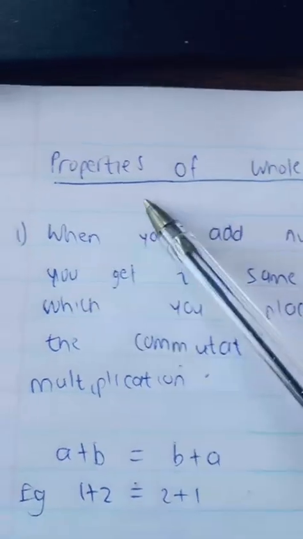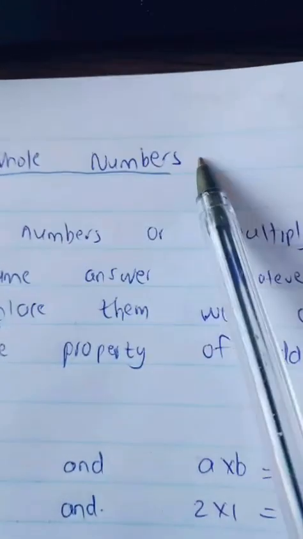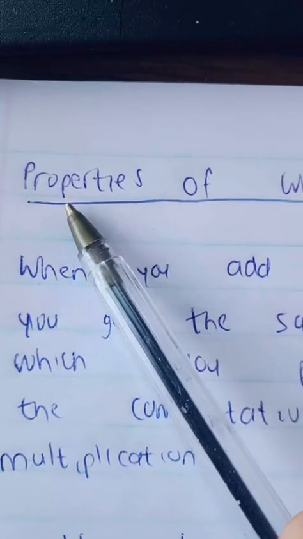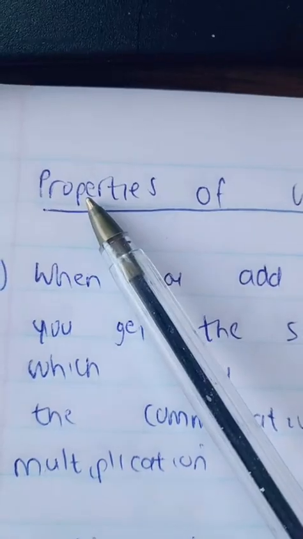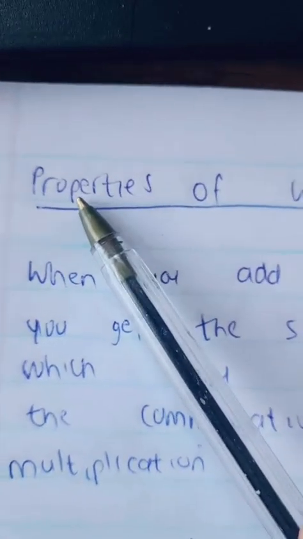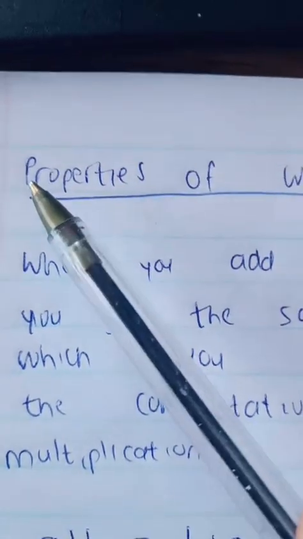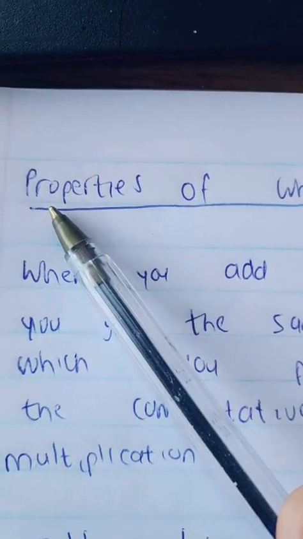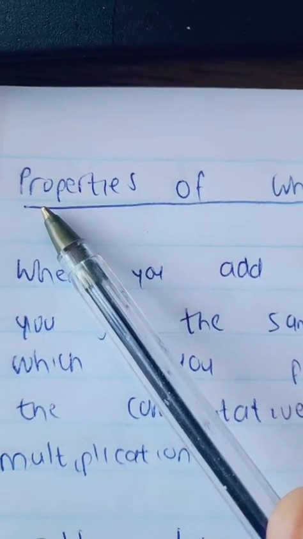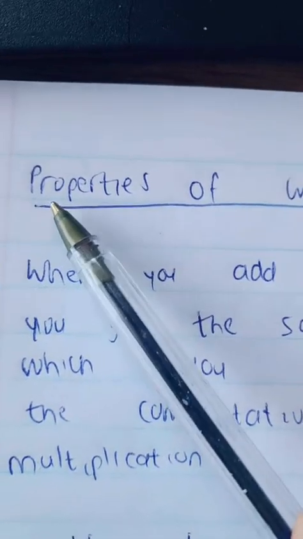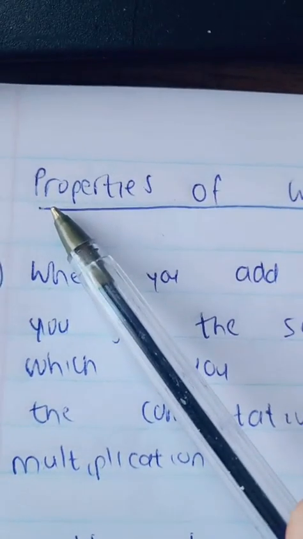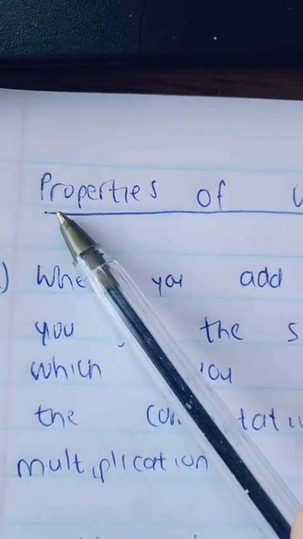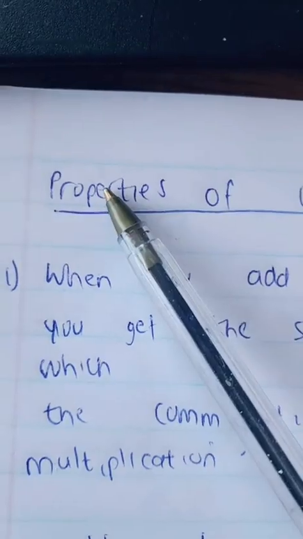Okay, so today let's look at properties of whole numbers. This is something that you did in grade 8. Okay, so just stick with me and listen very carefully. If you have a notebook, please have a notebook ready. Write down the notes as needful, and also tag along. It will be a beneficial next hour, an hour that will be worth your time.